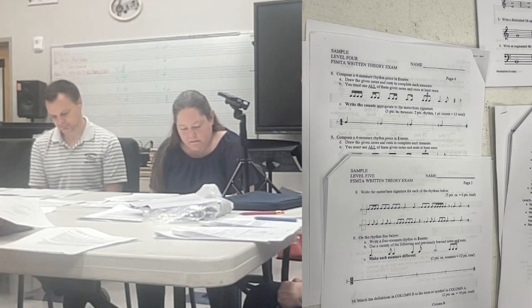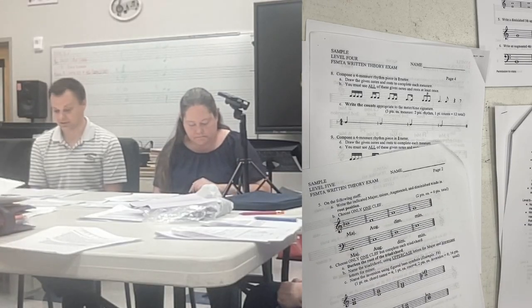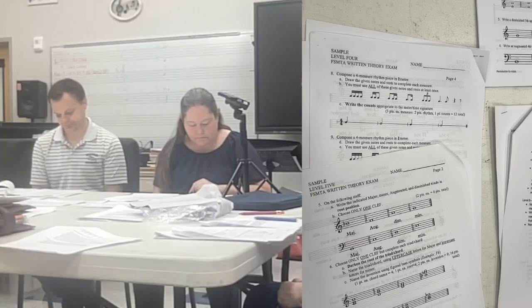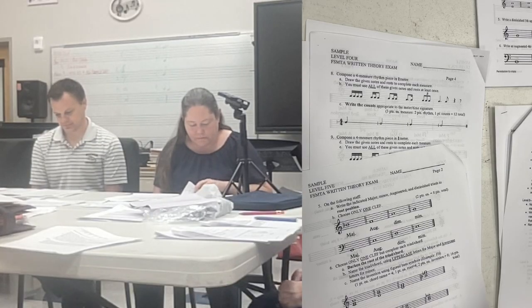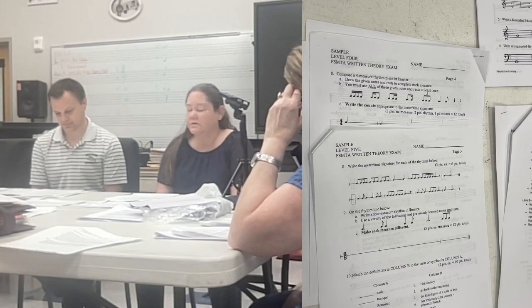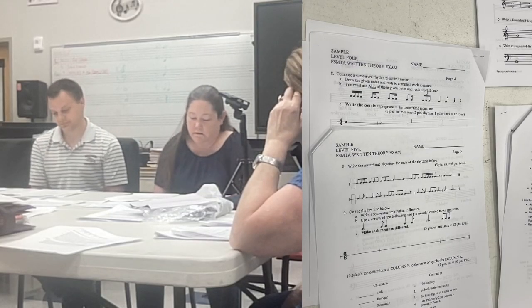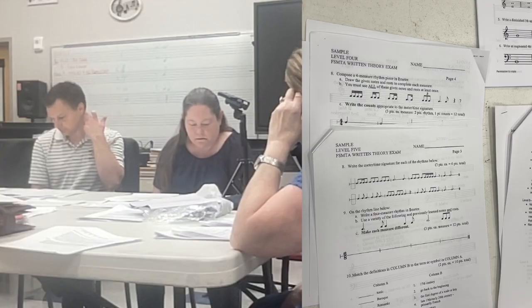Yeah, 7 was the same, except now you're using a key signature or accidentals, but very similar. Here, number 8, again, same thing. I like to have them circle their groups of 3. That's good. And you know it's going to be a multiple of 3.